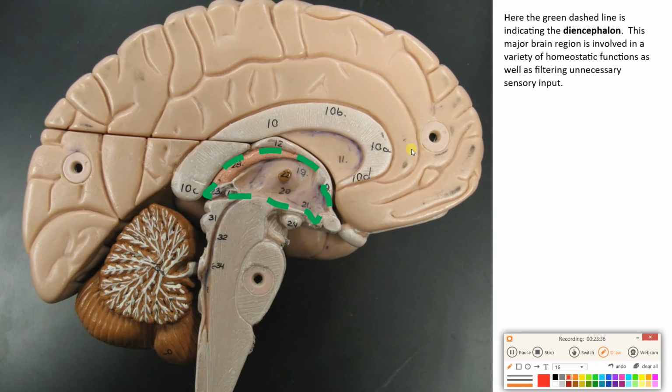The diencephalon is also involved in filtering out unnecessary sensory input. And we'll see what we mean by that as well. Okay, let's keep on going.